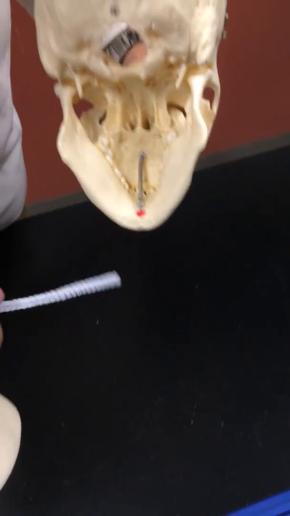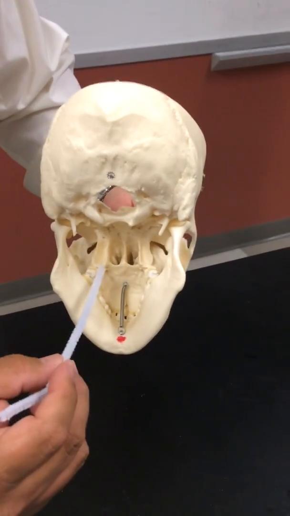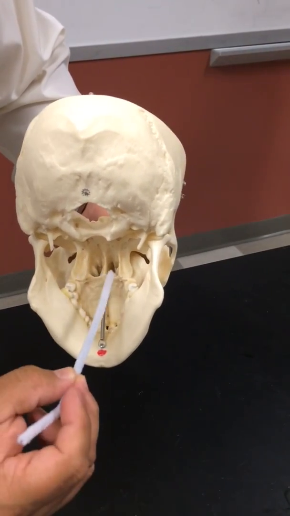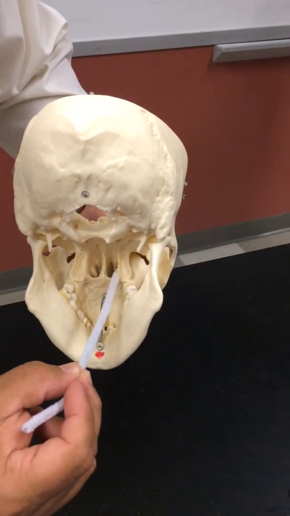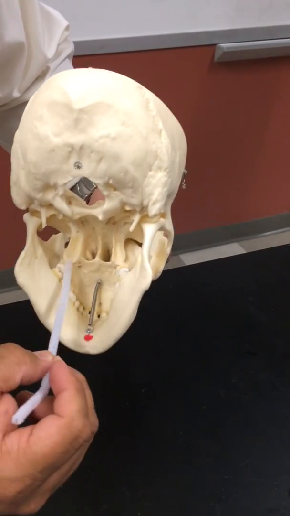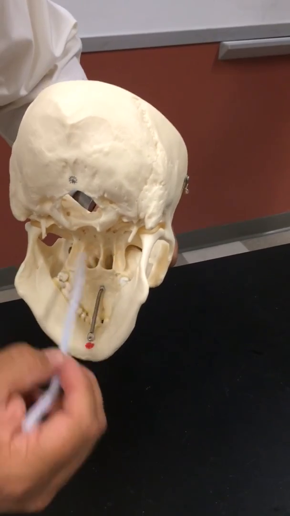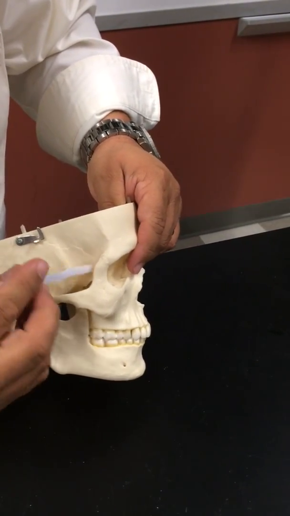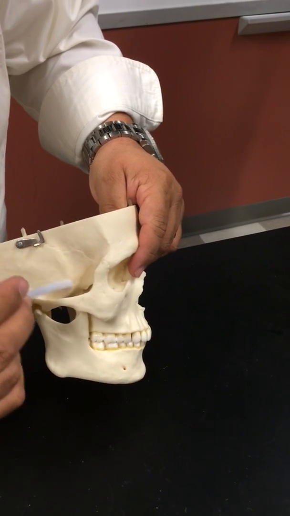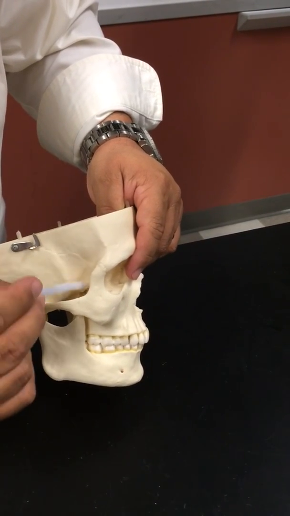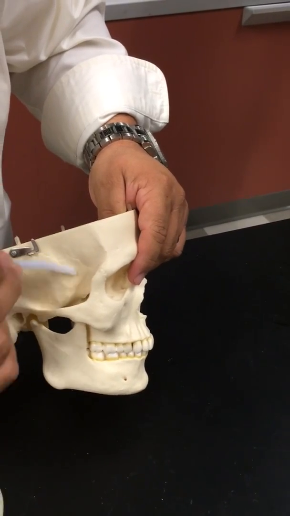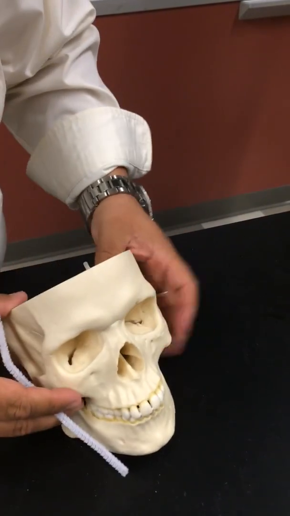If we look at the inferior aspect of the skull, we do see the pterygoid processes of the sphenoid here. So you have the medial and lateral plates of those pterygoid processes. And these are going to function for muscle attachments. If we look at the lateral aspect here on the external anatomy, we do see the external portion of the greater wings of the sphenoid. So you can kind of see the suture there, and those would be the greater wings.